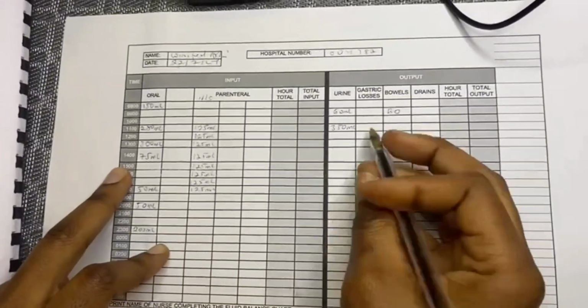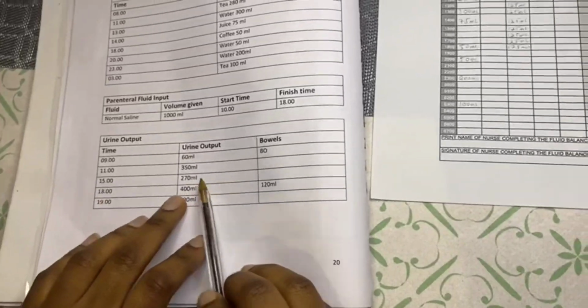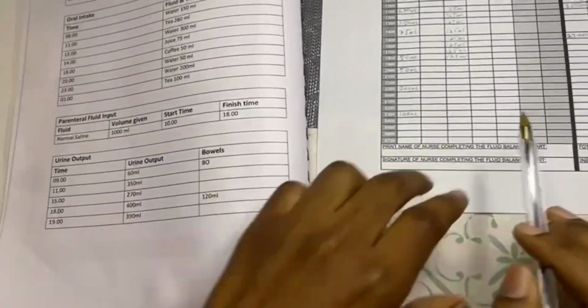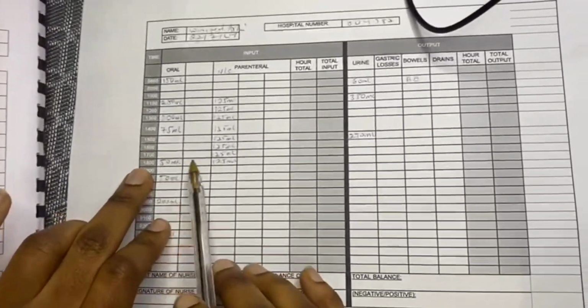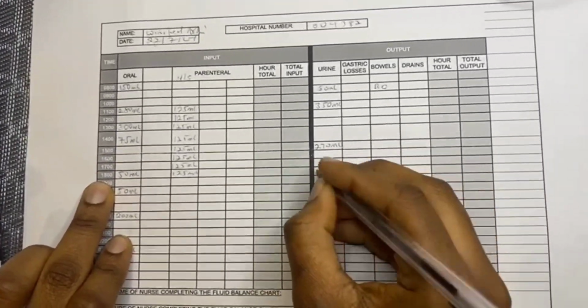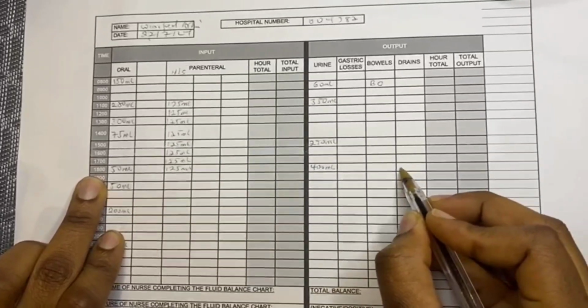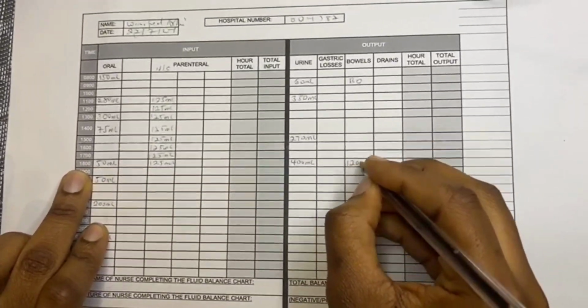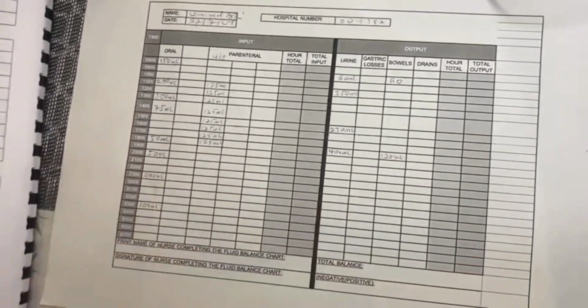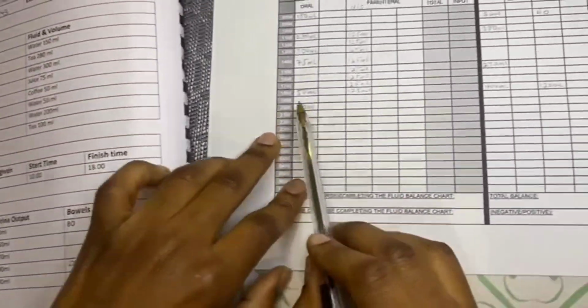1500, 270 ml. And the next one, 1800, which is 400 ml for urine, and bowels is 120. So move on to 1800. The urine is 400 mils. And the bowel is 120 mils. And the last one, which is urine, which is 1900 at 390 mils.